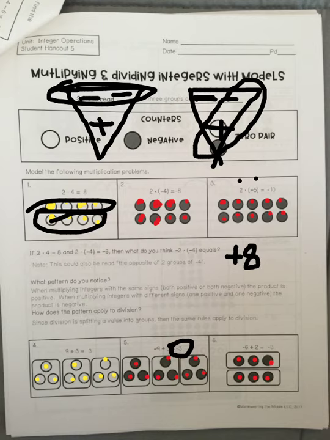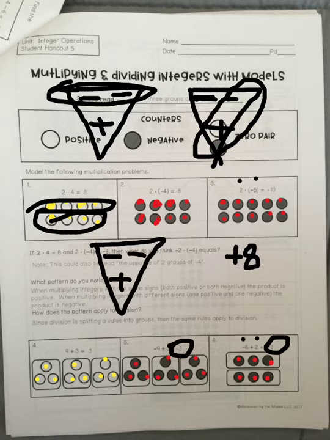Negative 6 divided by 2. Again, I have a negative and a positive, so I get a negative number. Negative 6 divided by negative 2 equals negative 3. Just remember that little person, the little pizza man. He can always help you whenever you're multiplying or dividing, if you think about what you're working with.